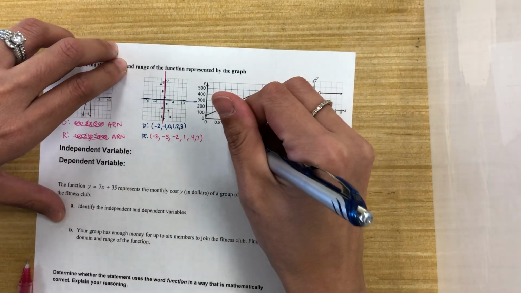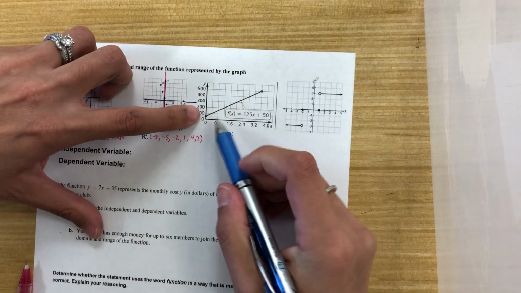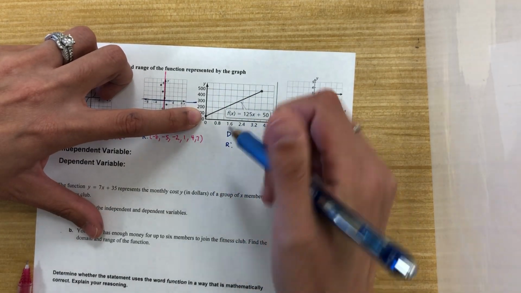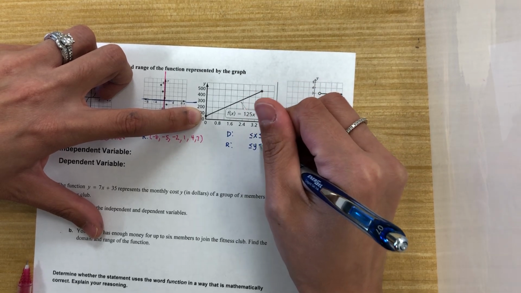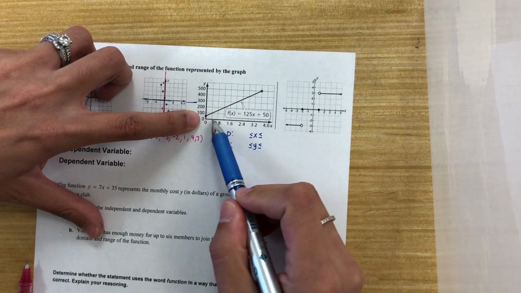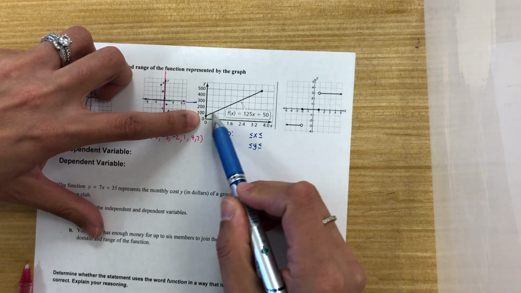All right. For this one, domain and range. Oh, look, it's continuous. It's not just dot, dot, dot. So if it's continuous, I have my inequalities set up like this. Okay, domain. That's the x-axis, right? How far to the left did I go? 0.